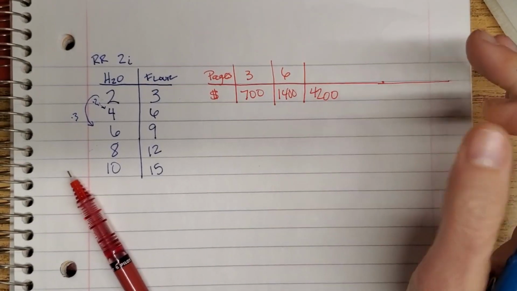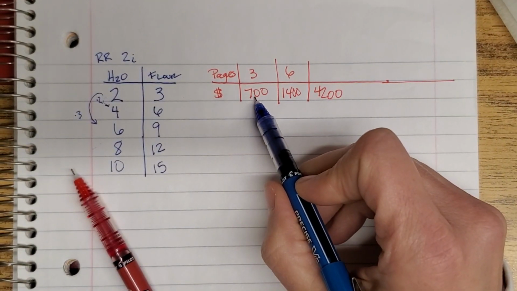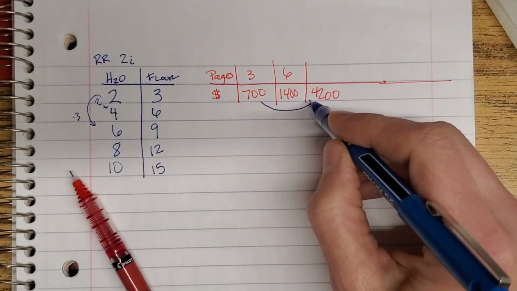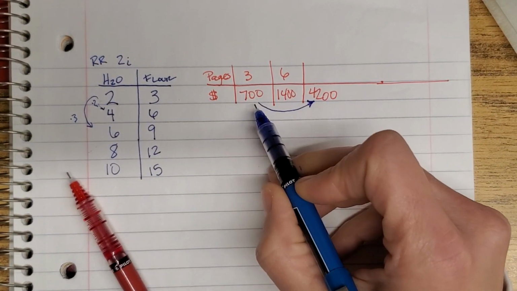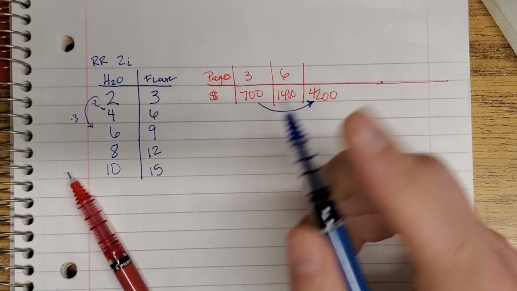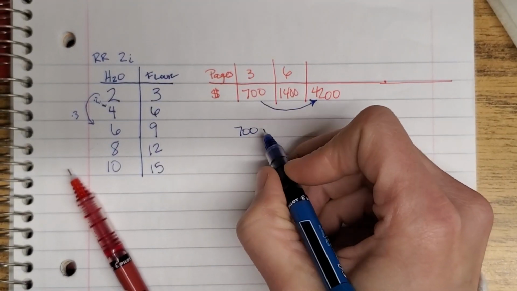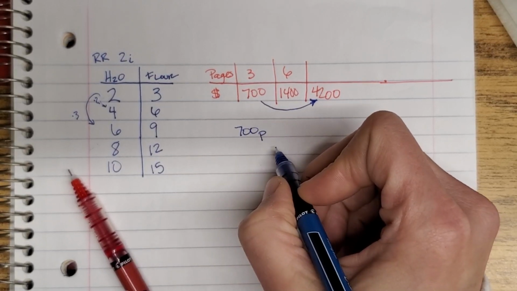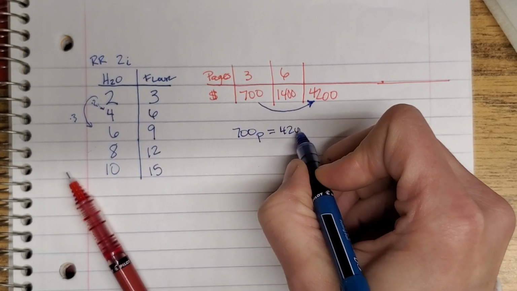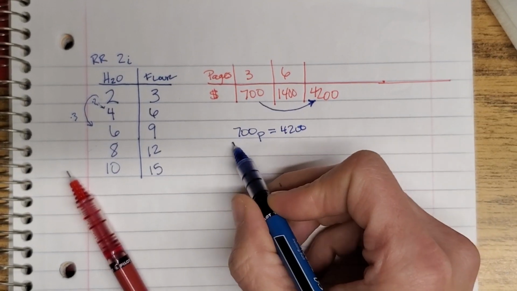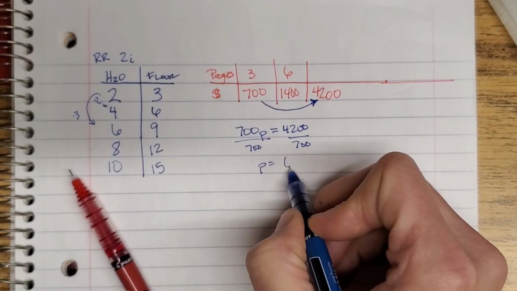So what I suggest is you look for a relationship. How does 700 relate to 4,200? Huh? What do we have to do to the 700 to get to 4,200? In algebra land, here's what we would do. 700 times a variable is going to equal 4,200. So how do we solve for the p? Divide by 700, and then p equals 6.